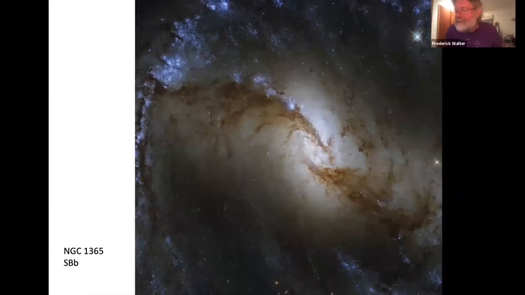Further out, you all like to see pictures of galaxies, I'm sure. Here's a barred spiral, NGC 1365, showing a wealth of detail. You don't see the spiral arms. They're too big on this scale. But what you see is the central bar here.